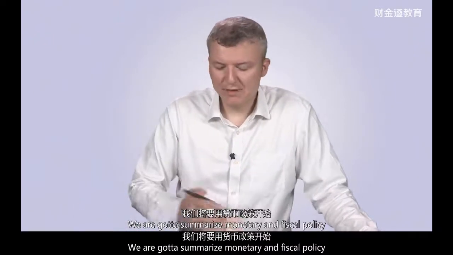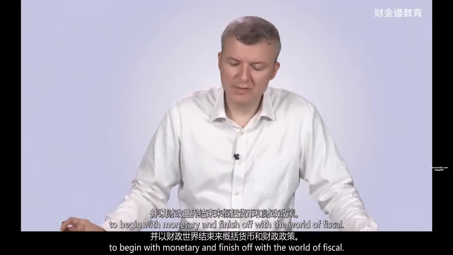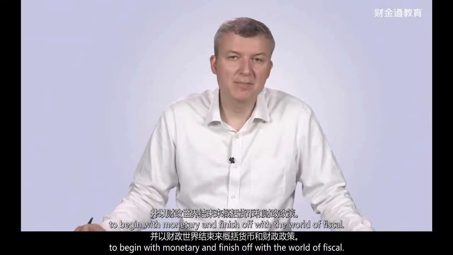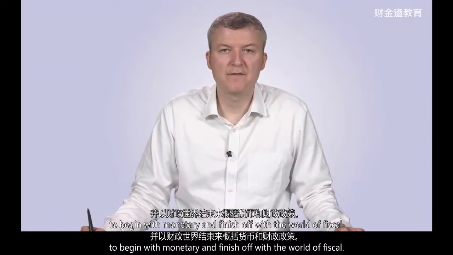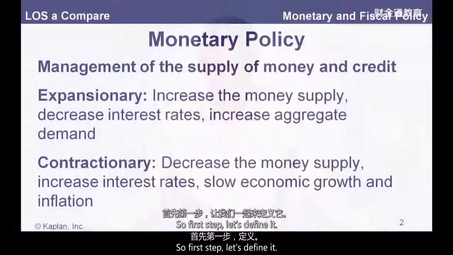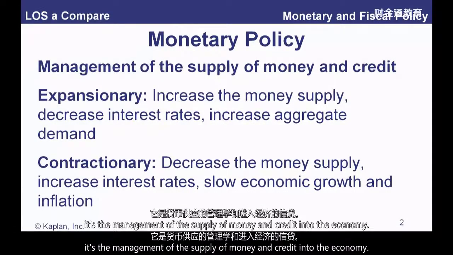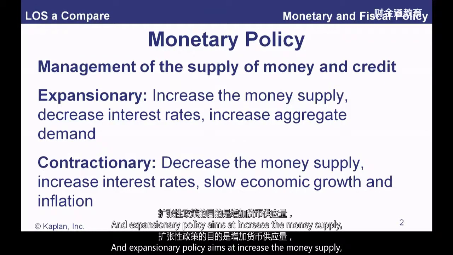We're going to summarize monetary and fiscal policy to begin with. Then we'll get into monetary policy and finish off with the world of fiscal. So first up, monetary. Let's define it. It is the management of the supply of money and credit into the economy. An expansionary monetary policy aims to increase the money supply.